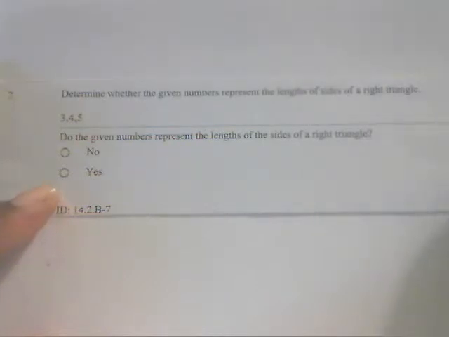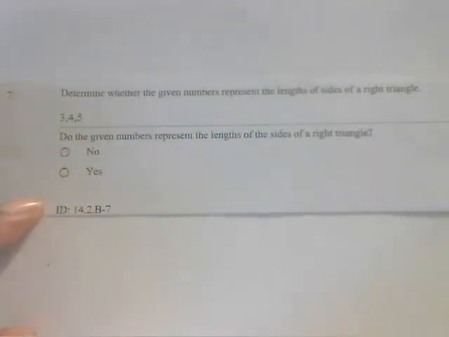Okay. Problem number 7. Determine whether the given numbers represent the lengths of the sides of a right triangle. In this case, we got 3, 4, 5. And earlier we did a problem just like that, so I just answer that as yes, because that's one of our Pythagorean relationships, 3, 4, 5. And then number 8.